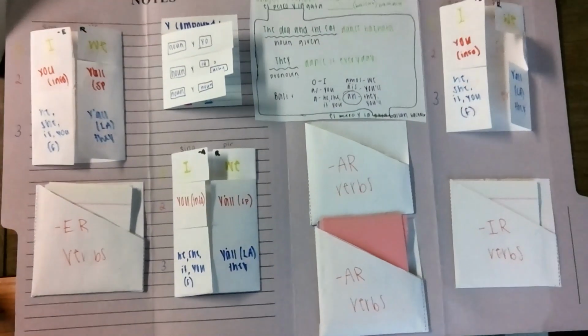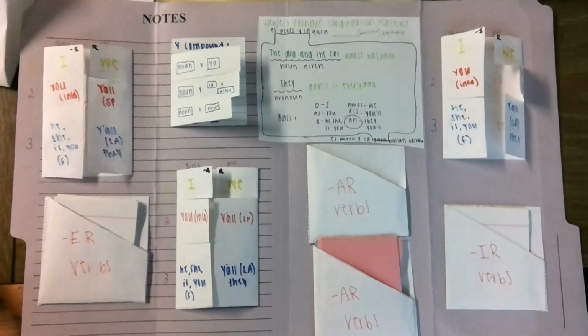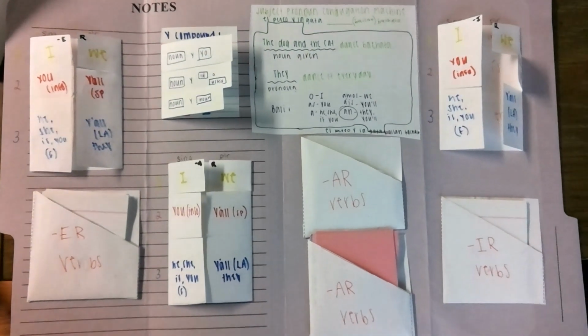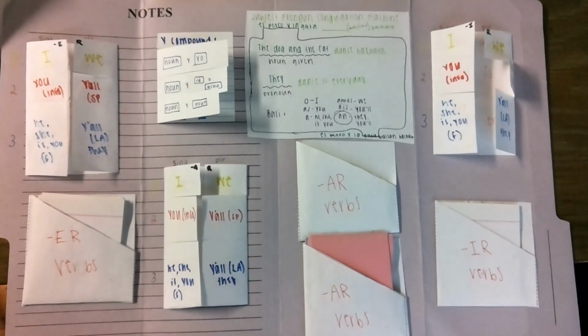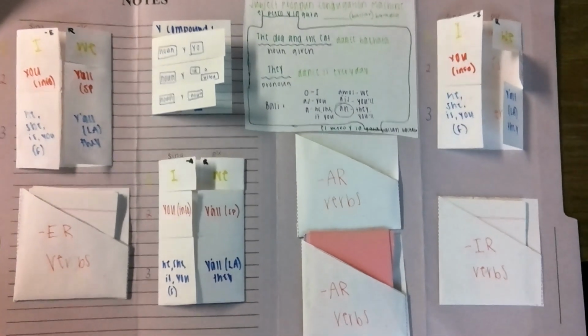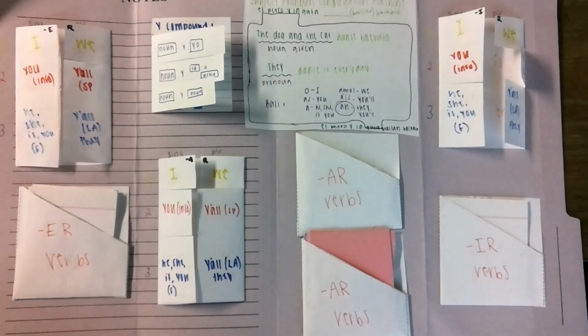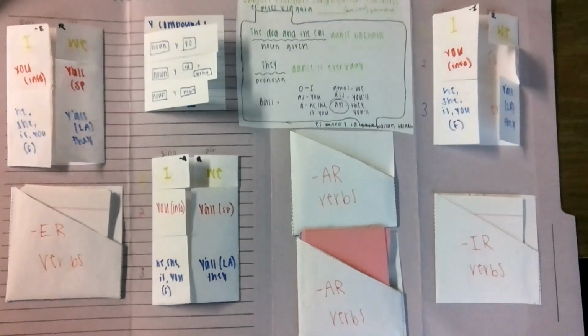So that is our, again, subject verb agreement Lapbook. So if you could label that on the outside as such, and then in parentheses write regular AR verbs, so that you know those are the ones we're working with in this Lapbook.